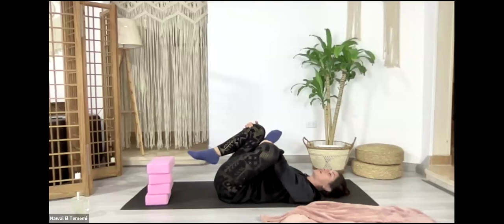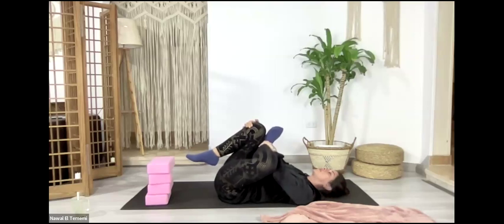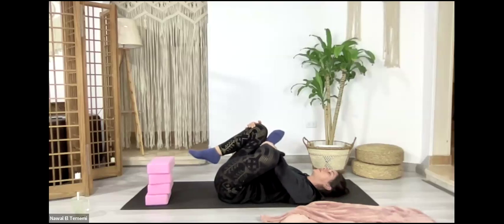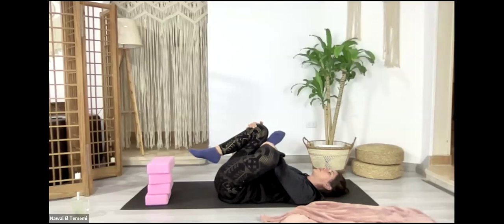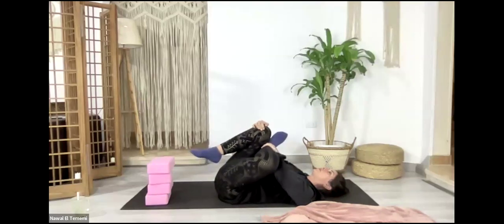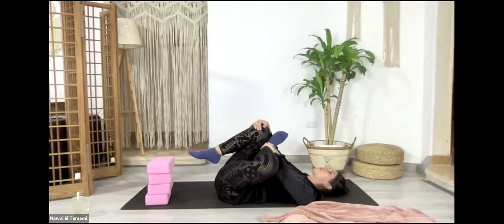Let's stay present for the next 4, 3, 2, 1. Keep breathing. Another 4. So keeping the awareness with the breath. The feeling as the breath enters the nostrils.